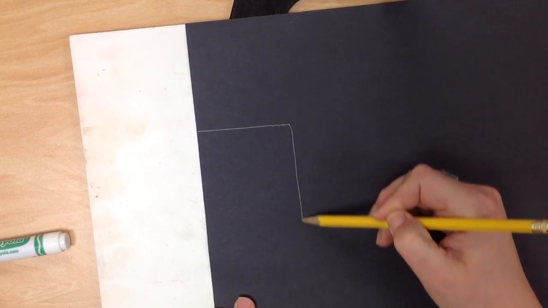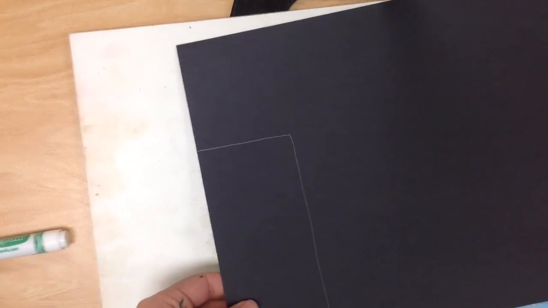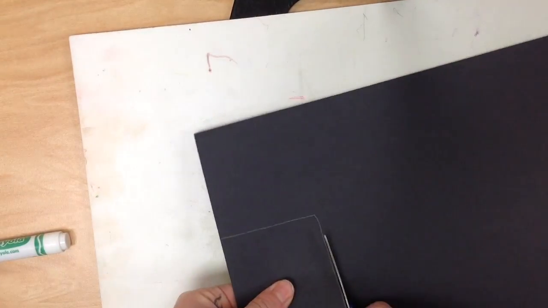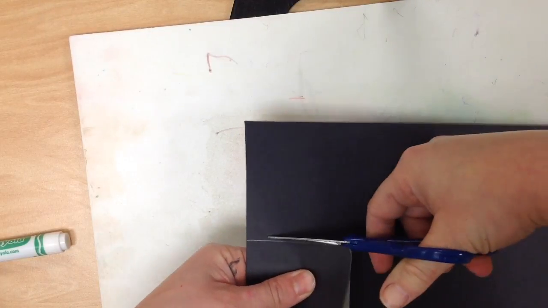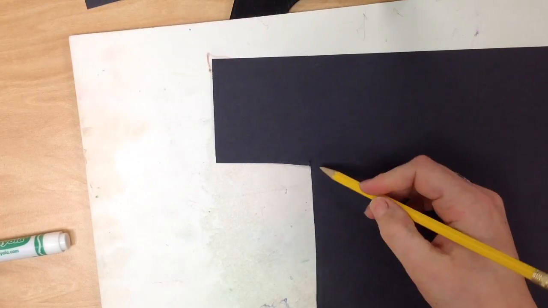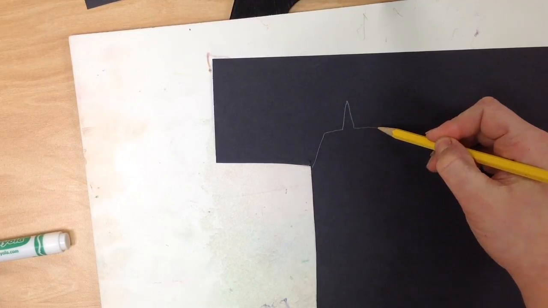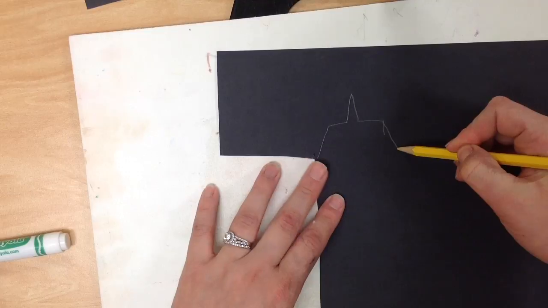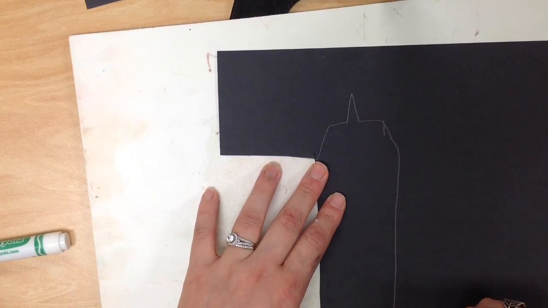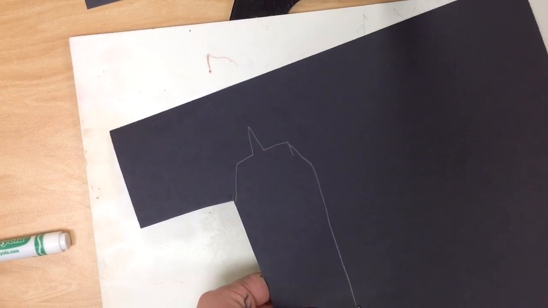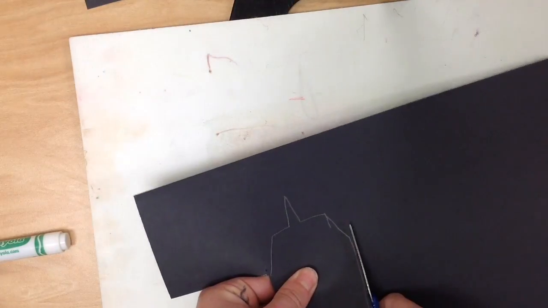rectangular, and I can cut that out. But I also want some of them to be different. Not all buildings are shaped the same. So here's my rectangle building. Some buildings have kind of like a pointed top with like a tower or something, and are skinnier. Some buildings have more of a triangle top.